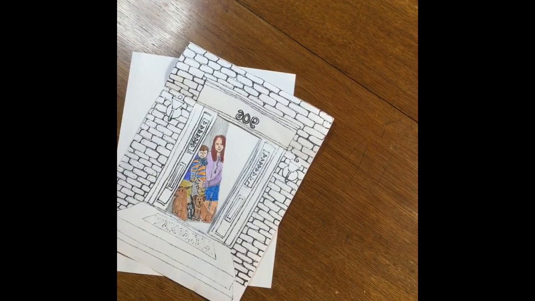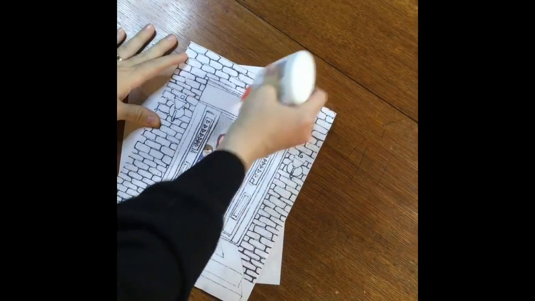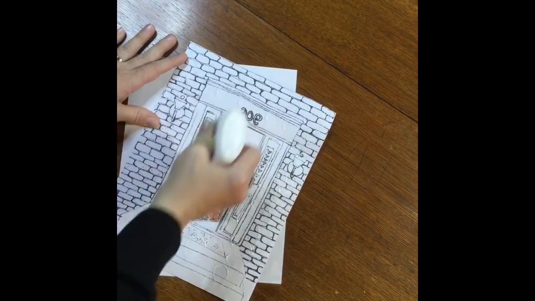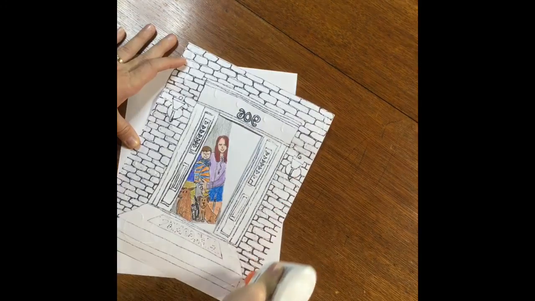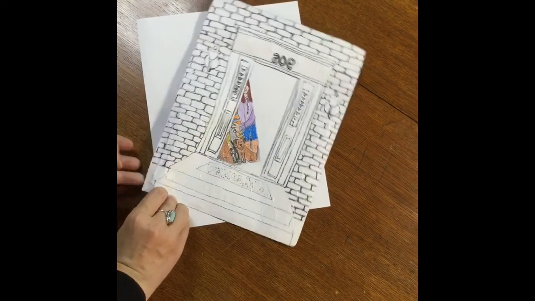When I am finished coloring, I'm going to glue the back side of my front door and glue it on top of my second sheet of paper, so that when I swing the door open, I see my family inside of my home.